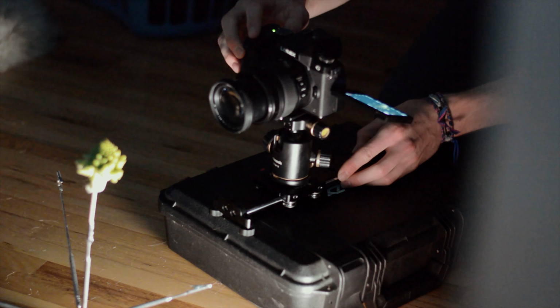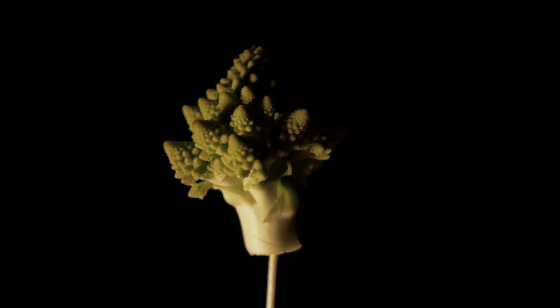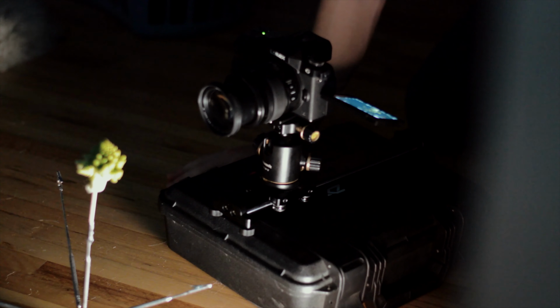If I start recording, you can see what my shot looks like right now. As you can see, the background looks very dark and black, which is the shot we're going for. As you can see, it's very moody. I might try and raise the exposure just a little bit here, but I can also just raise the light.